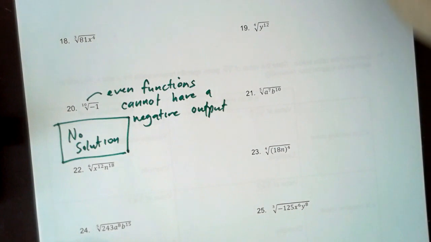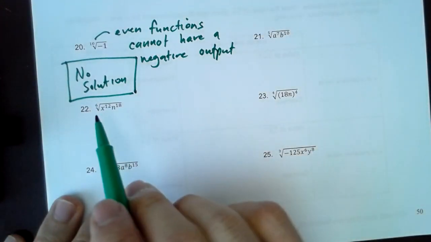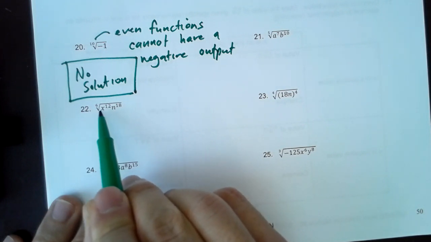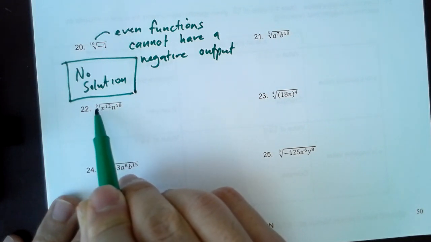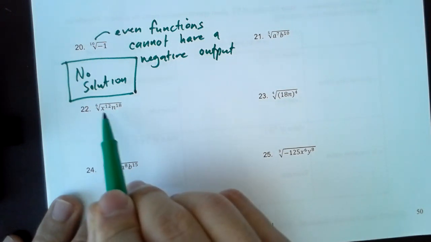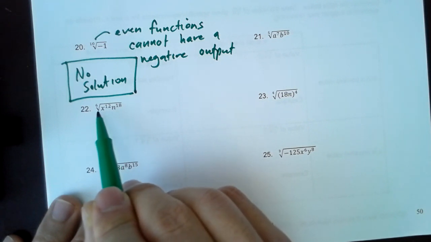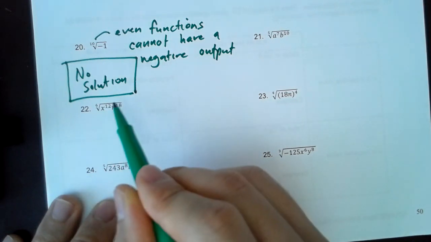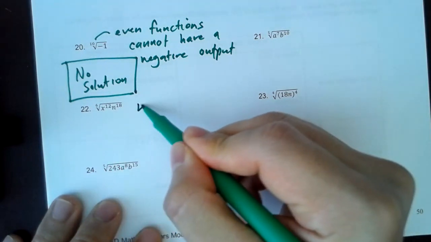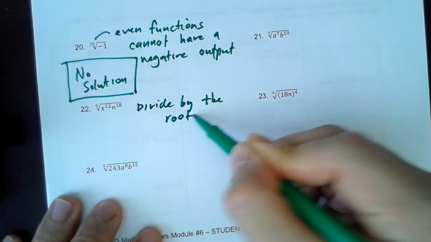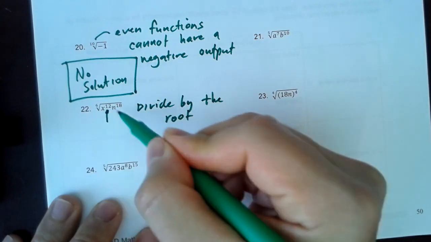Okay, something like number 22. I'm just kind of rapid firing what I think are interesting questions. Something like number 22, whenever we had a value outside of the roots, we always divided the power by that number. If you saw how I did the cube root, I divided the power by 3. Well, in this case, you always divide each power by the root.